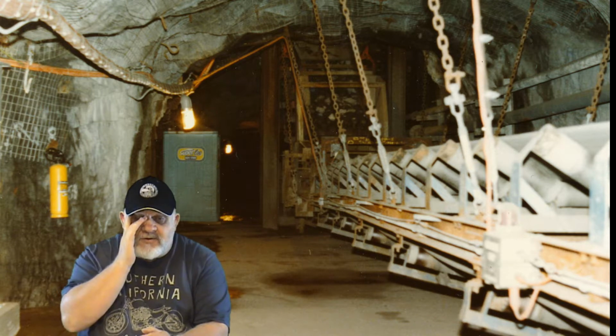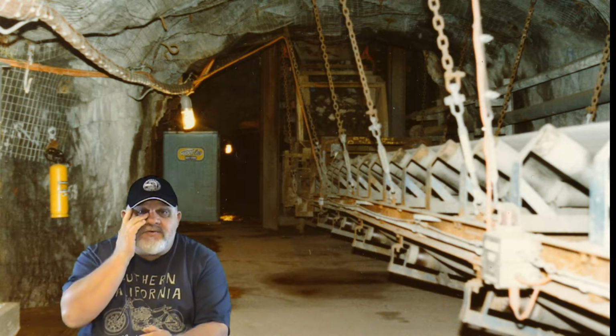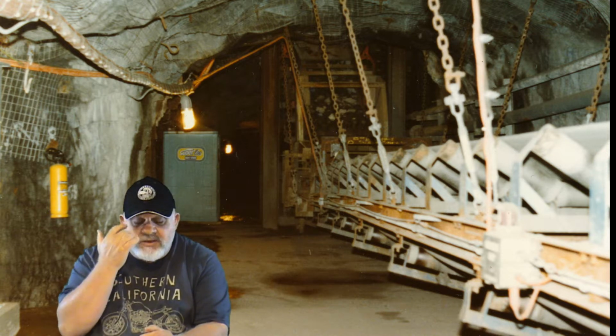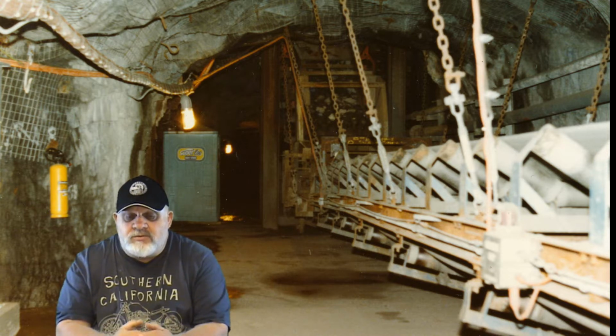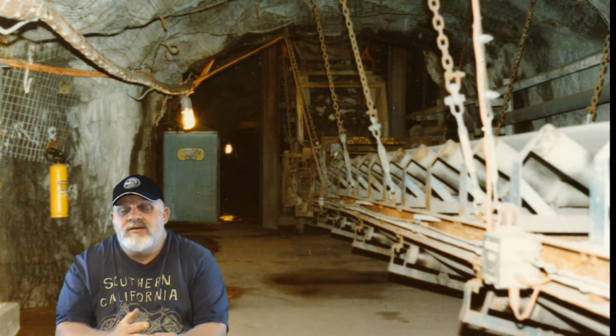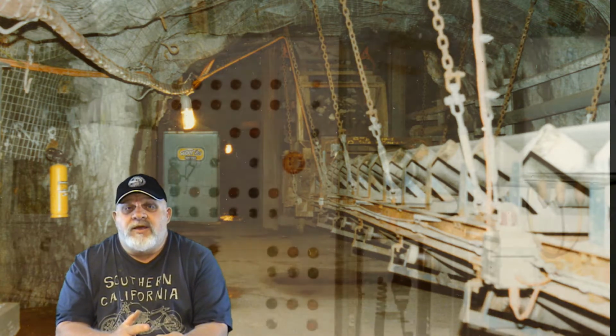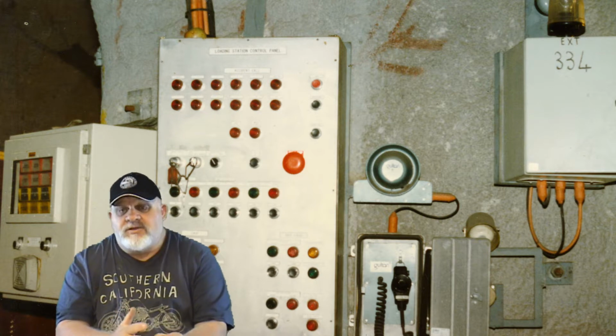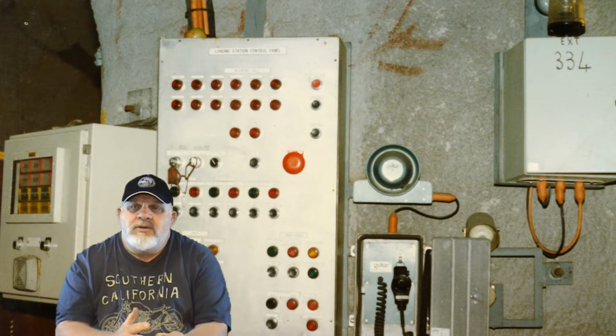I got to the end of it just as everything hit, and all these rocks and everything hit the loading station. And once it all settled down, I wandered back over to the loadout area, the control area, just to have a look around, see what damage was done and how much I had to clean up.